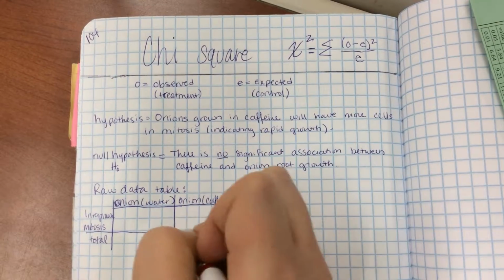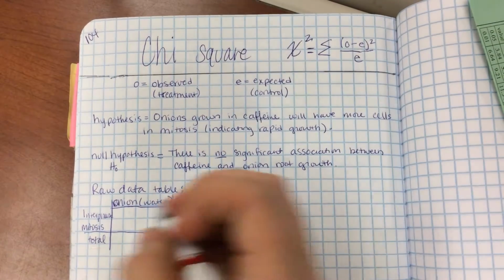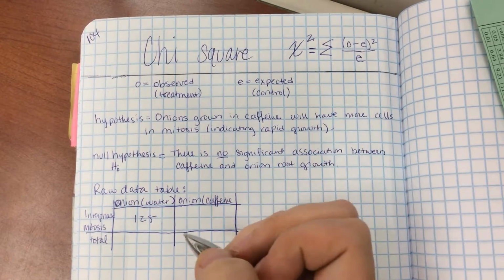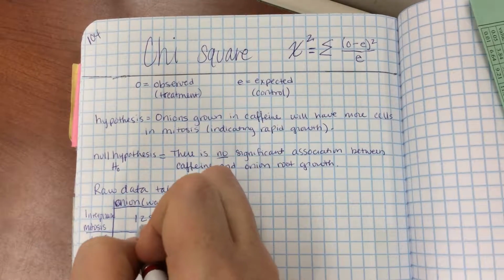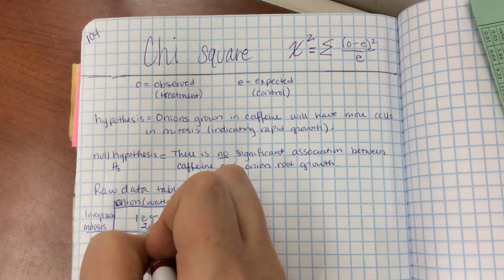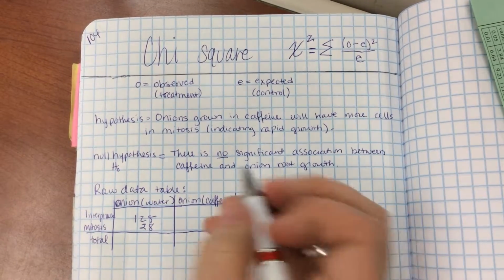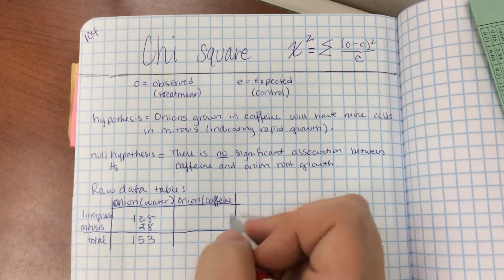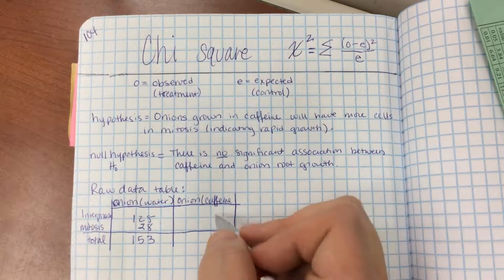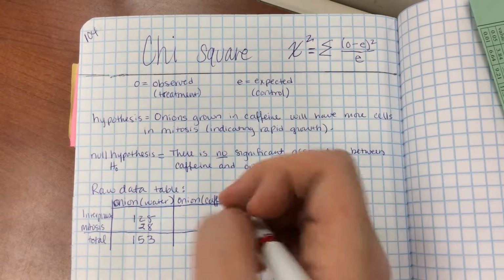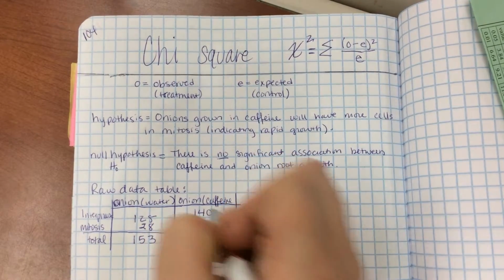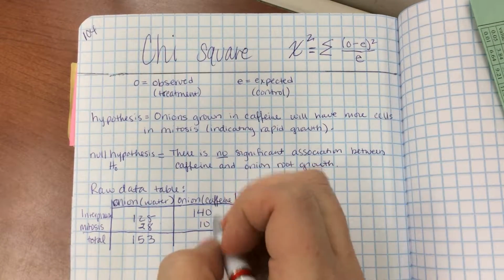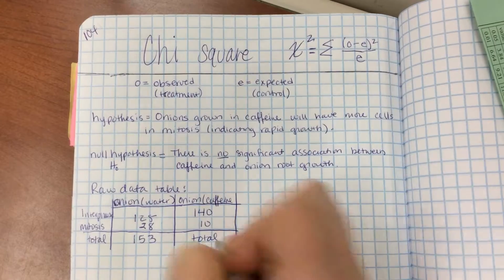Let's say I counted 125 cells in interphase and 28 cells in mitosis, and that gives me 153 total. When I do the same thing for my onion grown in caffeine, I get 140 cells in interphase and only 10 in mitosis. And so my total is 150.